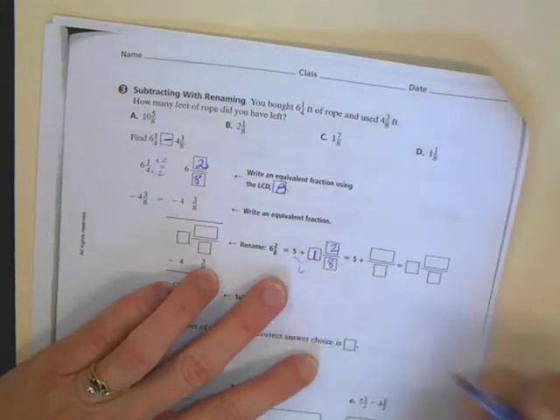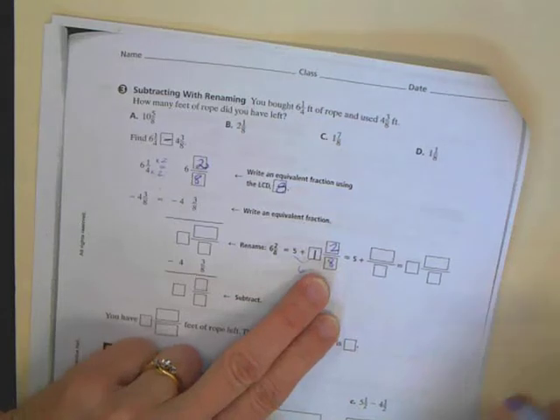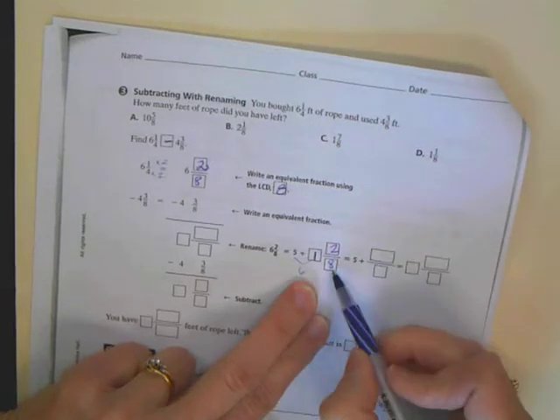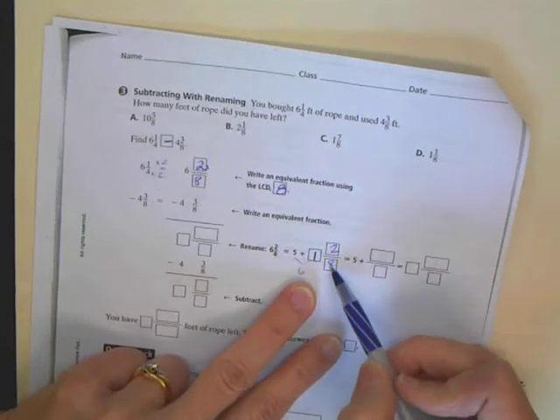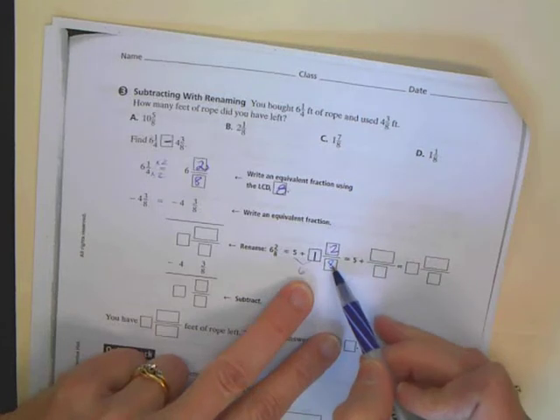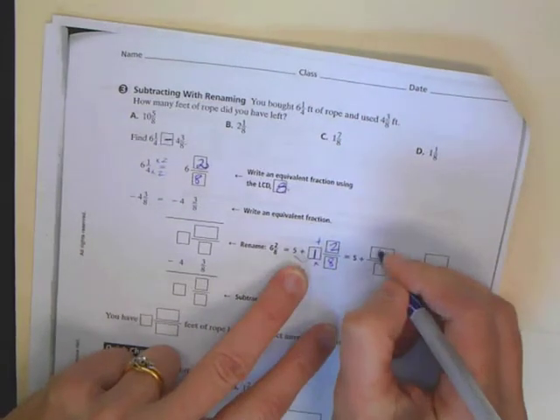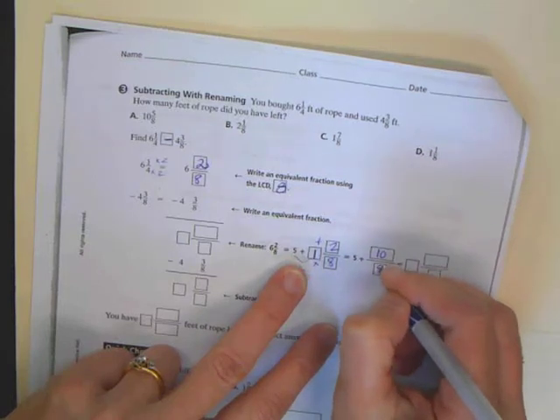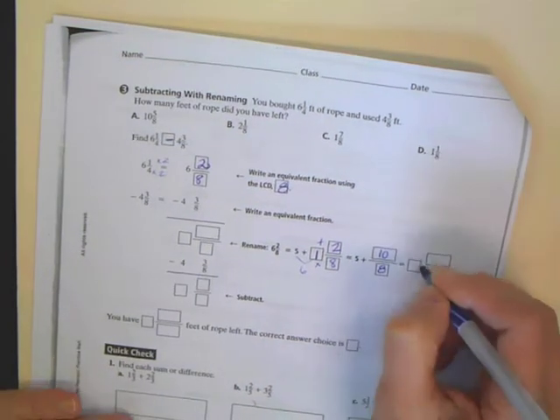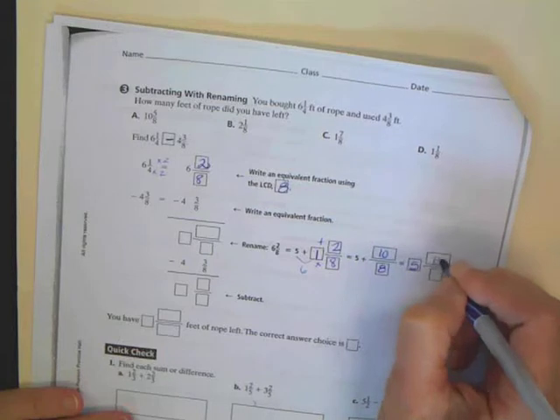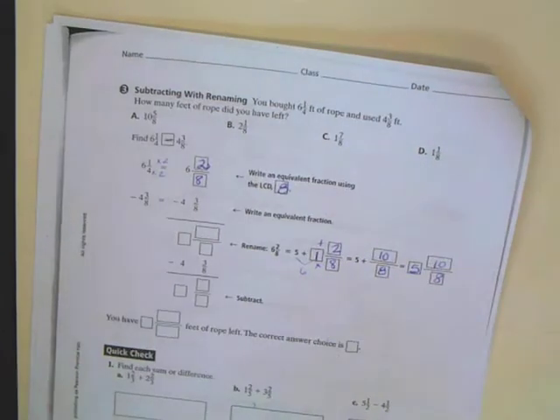At this point, we take this new mixed number and write it as an improper fraction. Remember, it's the denominator times the whole number, so 8 times 1 is 8, plus 2 gives me 10. So we rename this as 5 10/8.